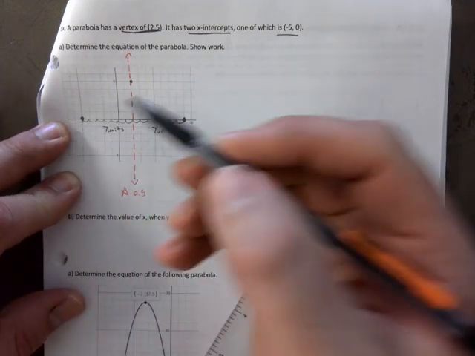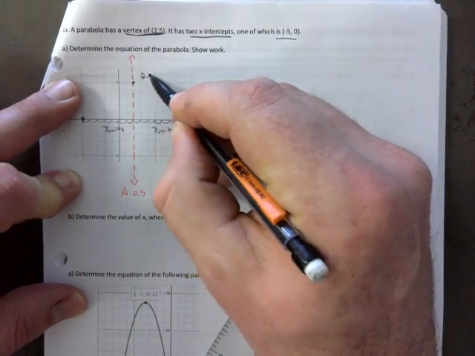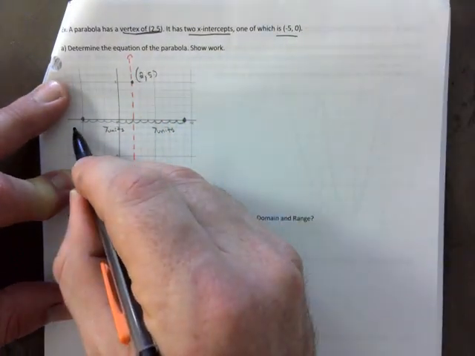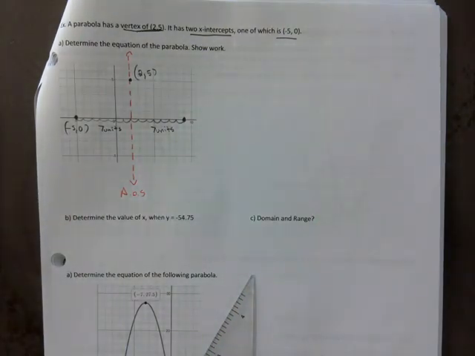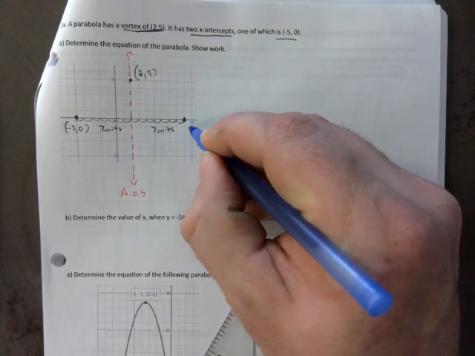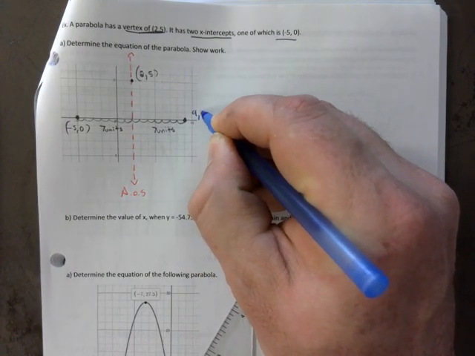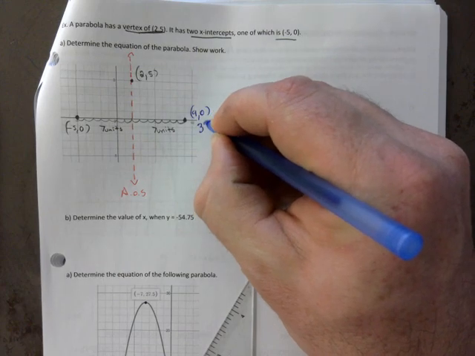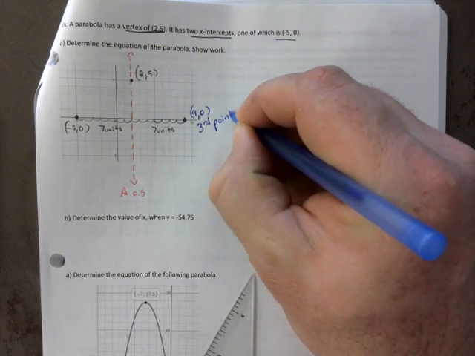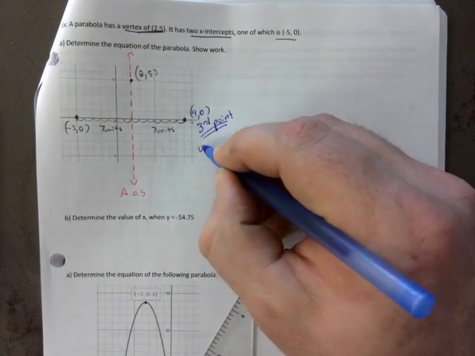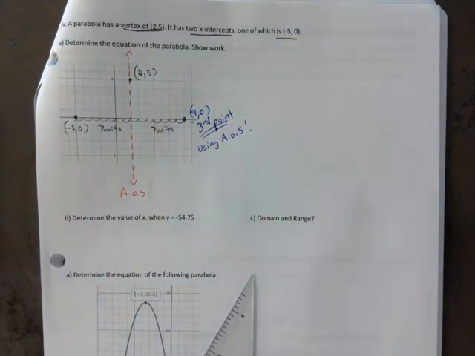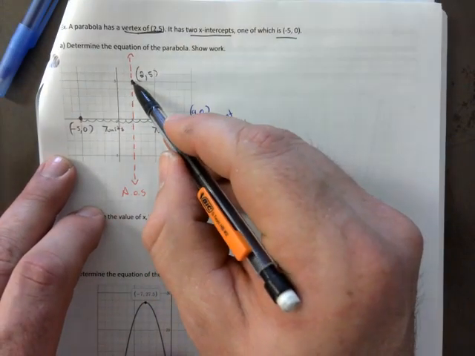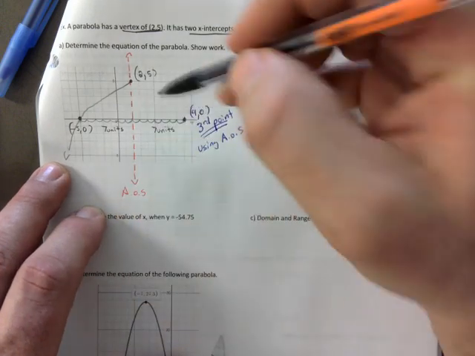So this is the vertex. So this is 2, 5. This is negative 5, 0. And what's this one that we just found? That would be 9, 0, right? 9, 0. This is my third point because you need, right? Using AOS, okay? We found that third point using the axis of symmetry. And now you can actually sketch your graph.